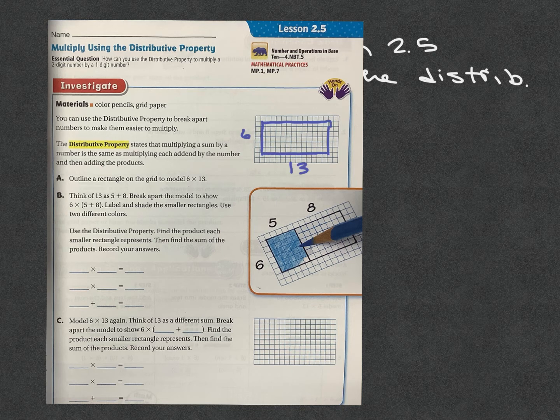All right, so we have done that. Go ahead and make sure you have that in your book. This is a 6 by 13. And if we were to count up all of these units or squares in between, that would be what 6 times 13 is. This is 13 lined up 6 times, or 6 lined up 13 times. So this is the answer, the product to the multiplication problem of 6 times 13. But we don't really want to count them all, right?